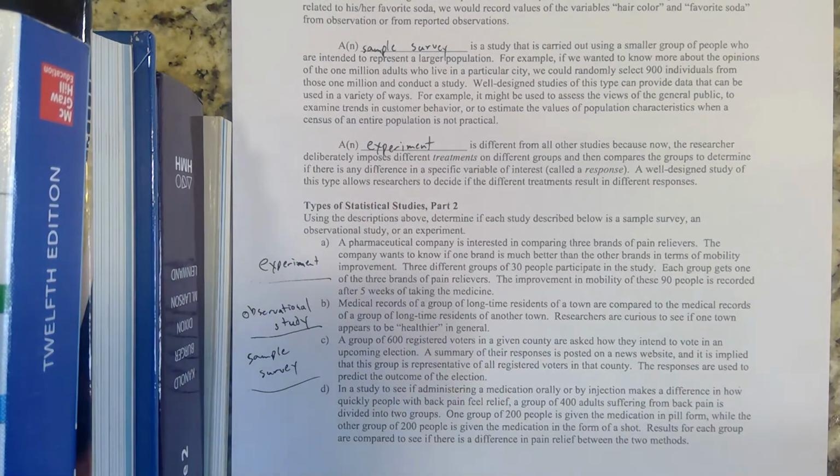Okay, on to question D. In a study to see if administering a medication orally or by injection makes a difference in how quickly people with back pain feel relief, a group of 400 adults suffering from back pain is divided into 2 groups. One group of 200 people is given the medication in pill form, while the other group of 200 people is given the medication in the form of a shot. Results for each group are compared to see if there is a difference in pain relief between the 2 methods.